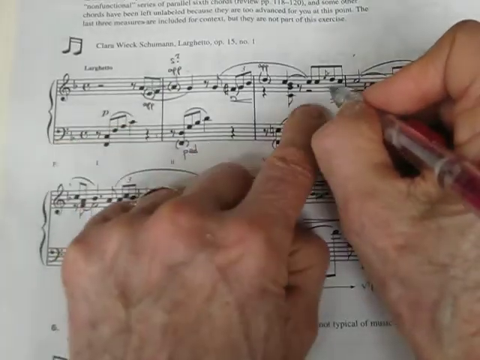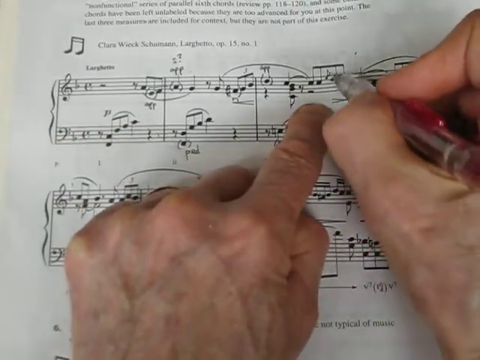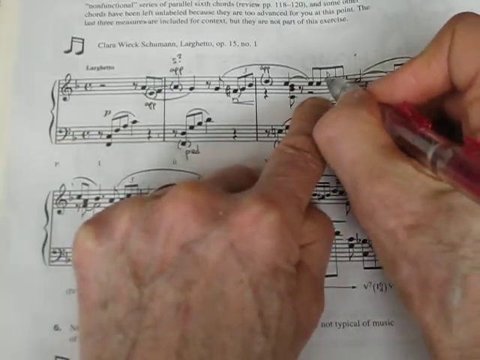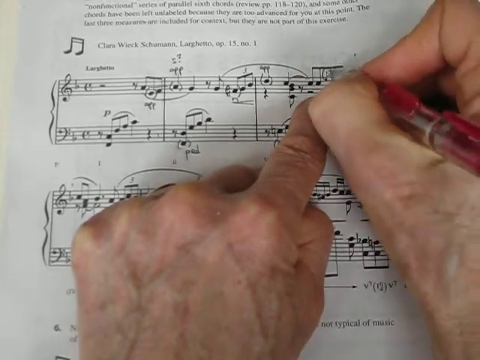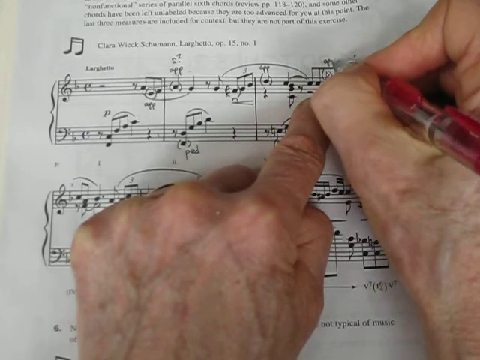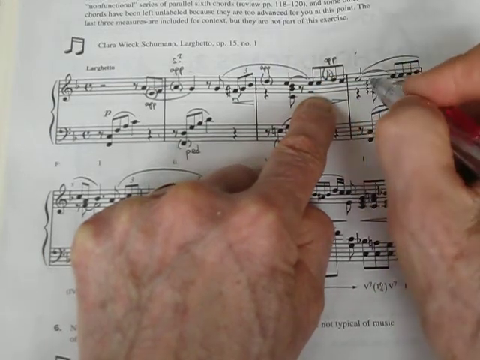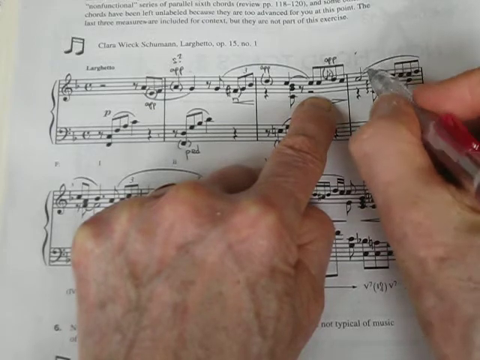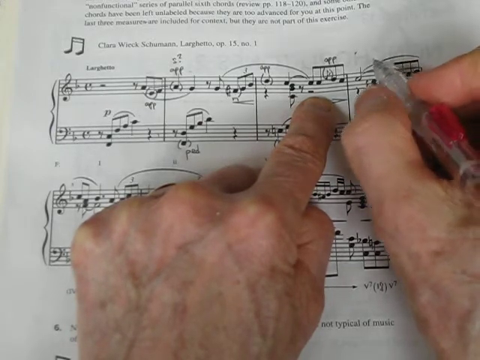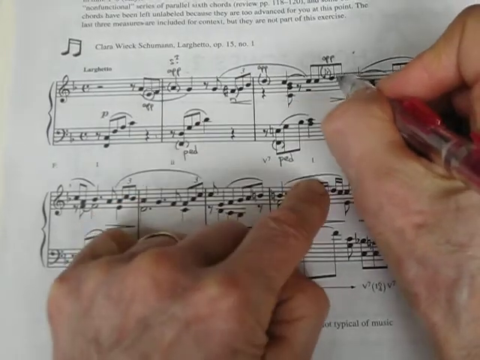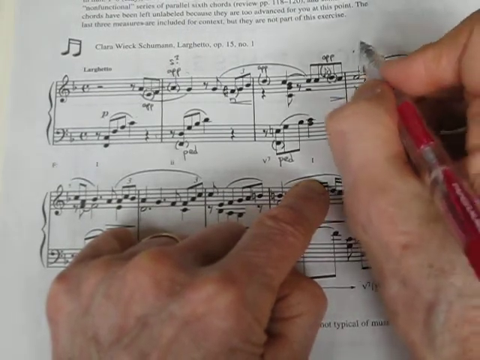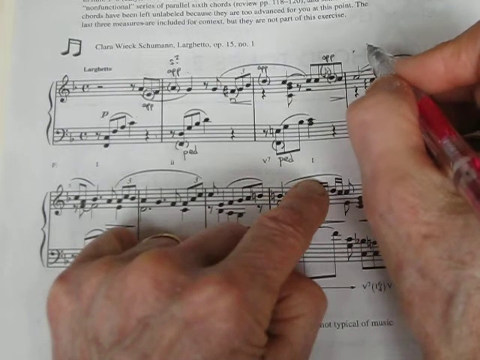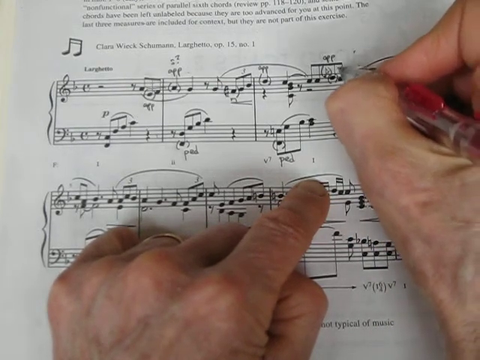And going on here, we have leaping up to this grace note E. We still have to count these grace notes, even if they're small. That's an appoggiatura because it doesn't belong in the 1 chord. And what about the D? The D doesn't belong in the chord either.